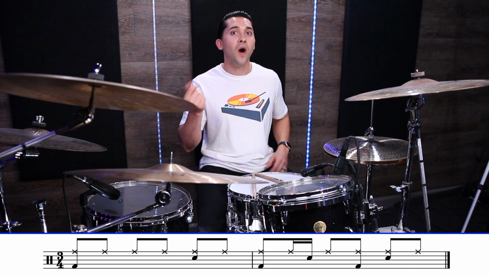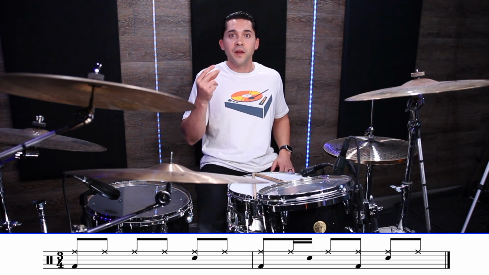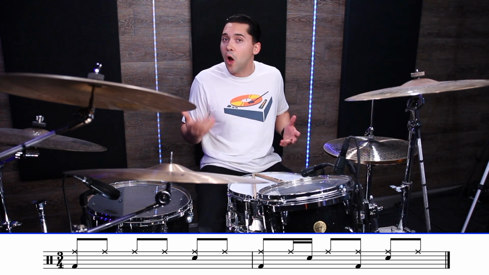Now kick, 1, 2, 3. Could be on 1 and 2. It could be on 1, 2, 1 'e' and. It could also be on the 'a' of 1. A lot of different things you can do, guys. Explore different syncopated rhythms within this time signature yourself. It's so useful to do.